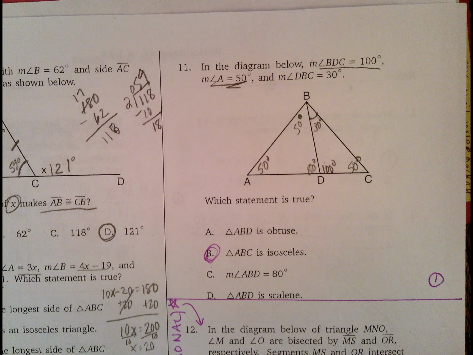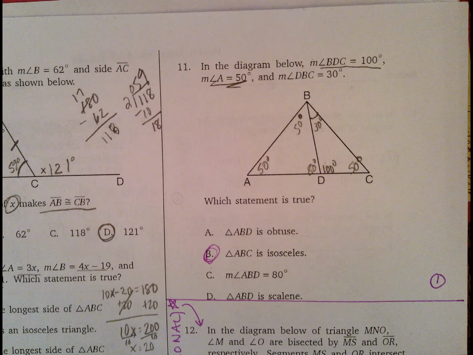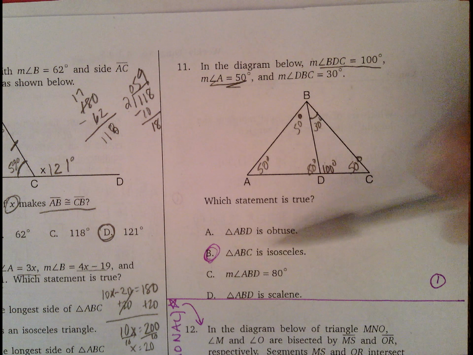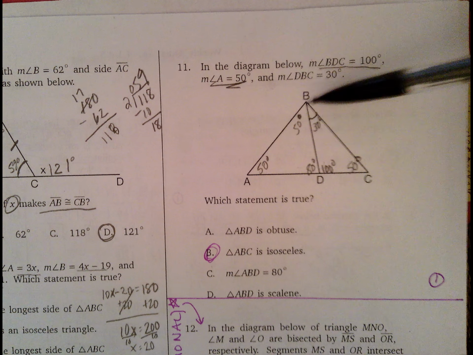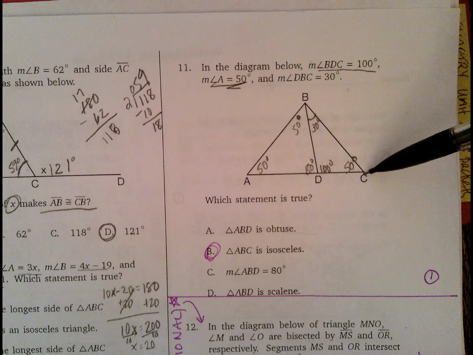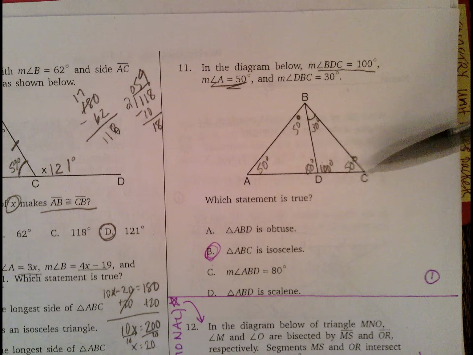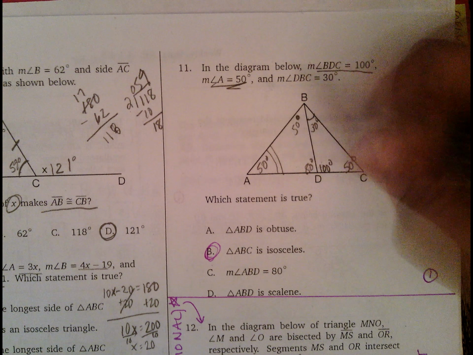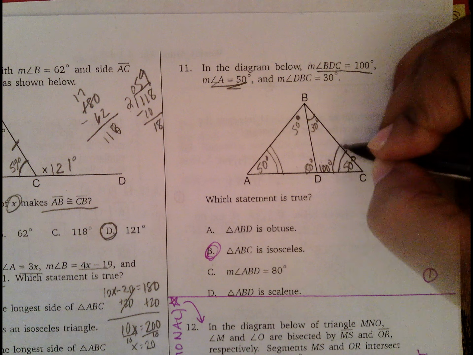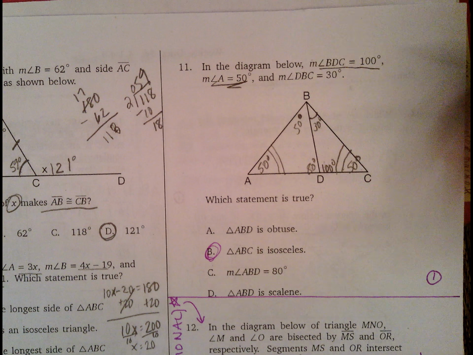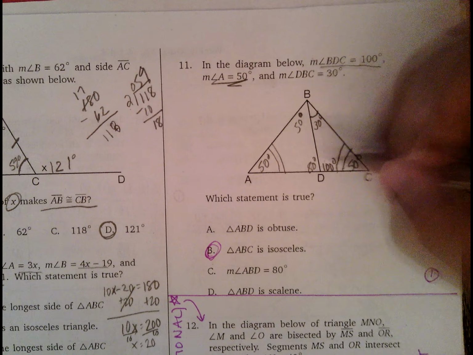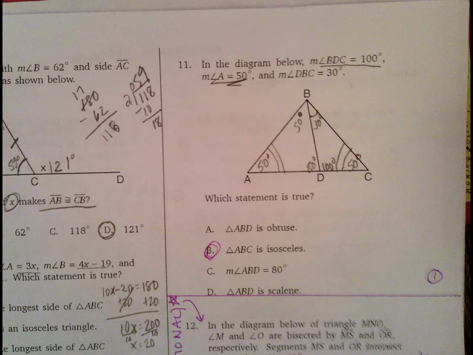All right, so is triangle ABC isosceles? It sure is. Why? Because these two angles are congruent to each other. Keep in mind, yes, there is more than one triangle going on here. We have one, two, and then the big mama triangle. And looking at the big one, that's going to happen in the bonus situation too.